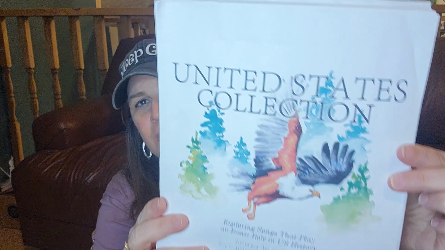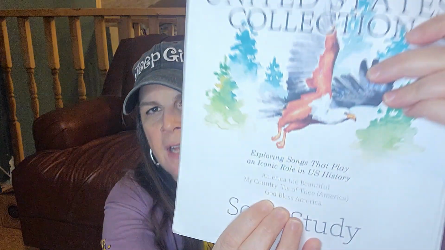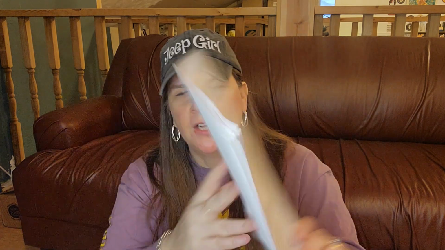We are also using, from Where'd You Learn That, the song study from the United States collection. So this includes songs on America the Beautiful, My Country, 'Tis of Thee, and God Bless America. Within this, you do have lessons for read it, understand it, live it, talk about it, review it. So there are individual lessons to do. We are doing this about once to twice a week, along with reading and becoming more familiar with other poetry.